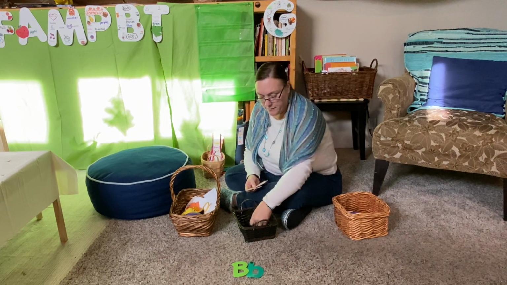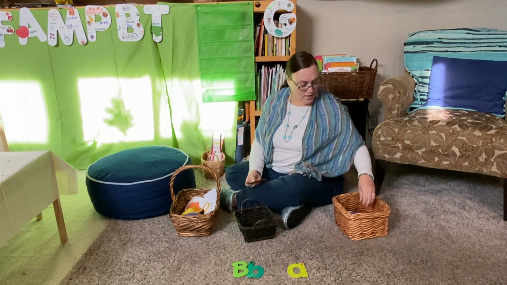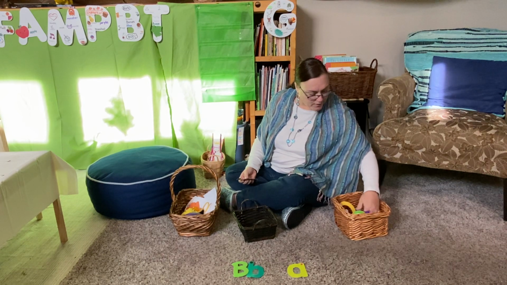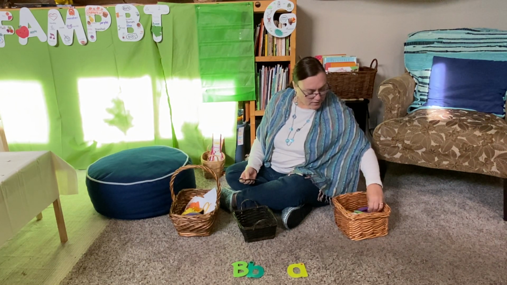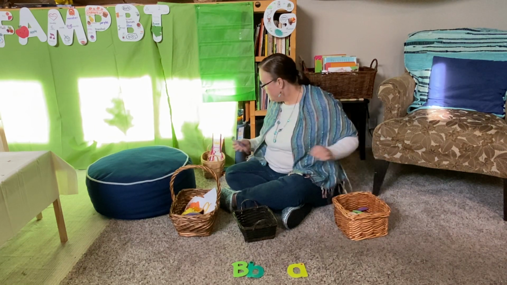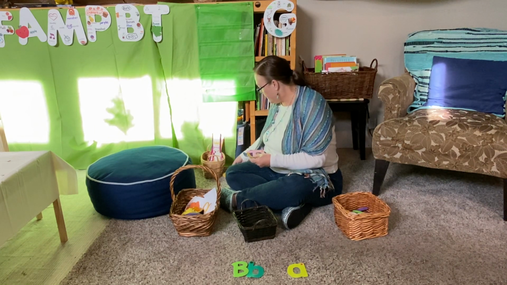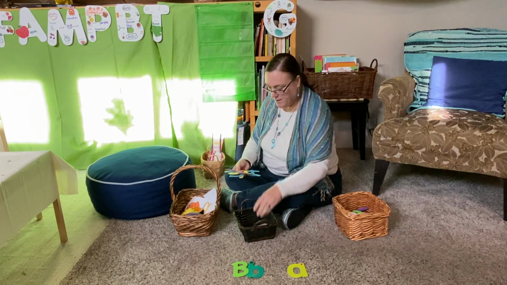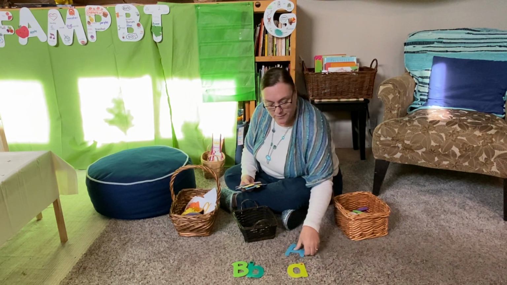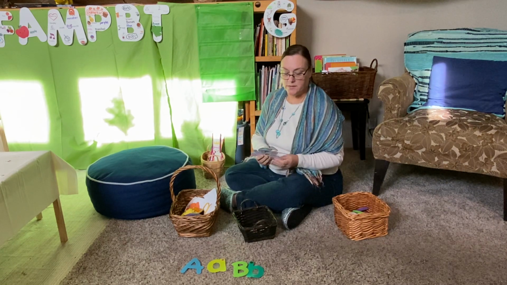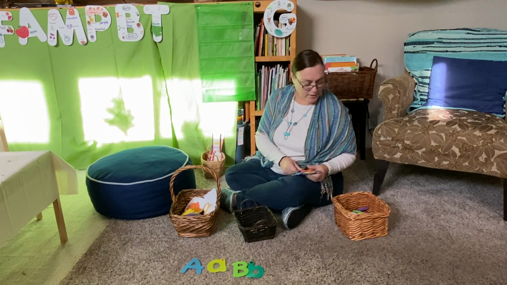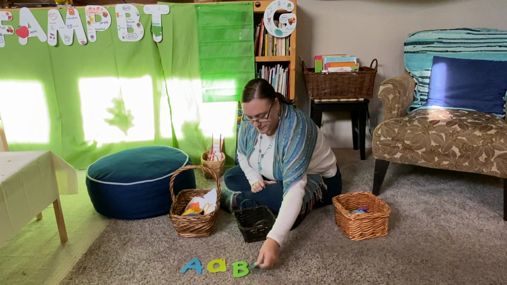How about an easy one? Apple. That's green. I wonder if I have a green letter A in here. I don't think I do. Nope, no green letter A here. But you find a blue letter A. So this is one way to reinforce matching those letters together.